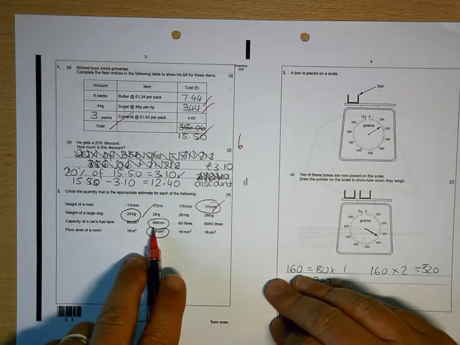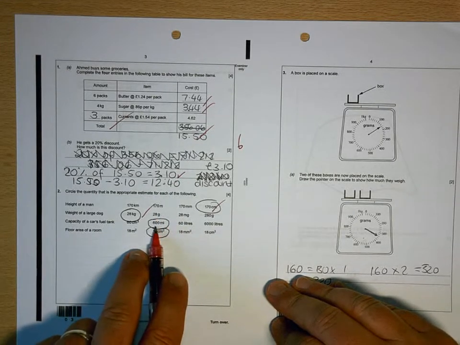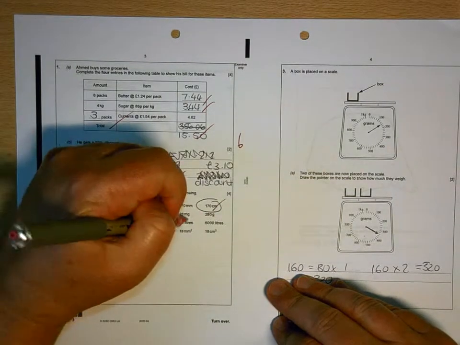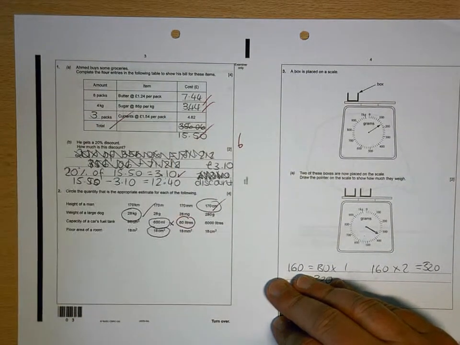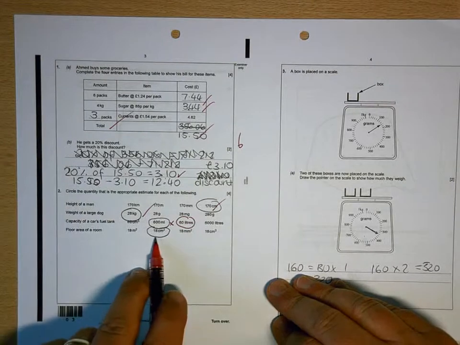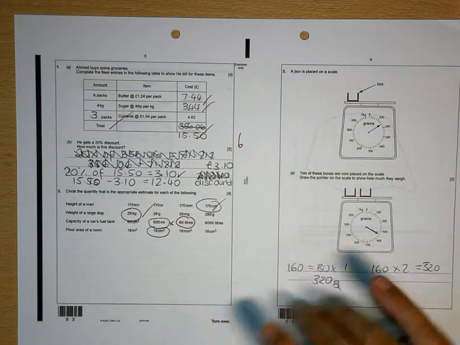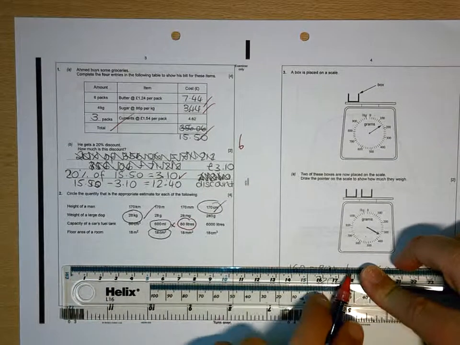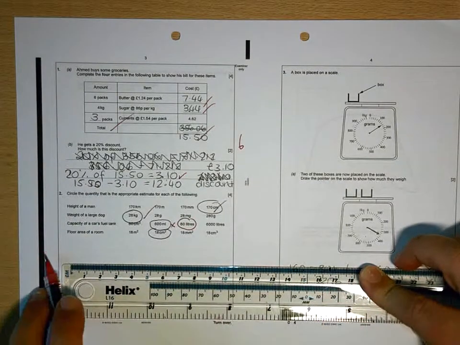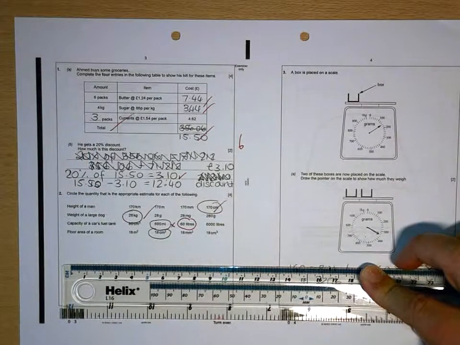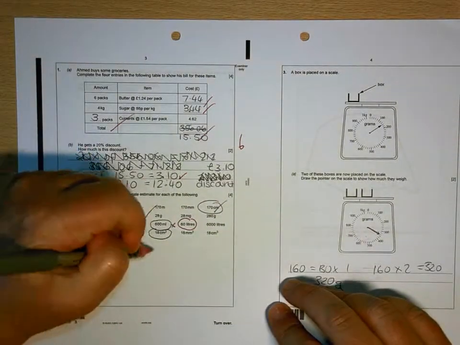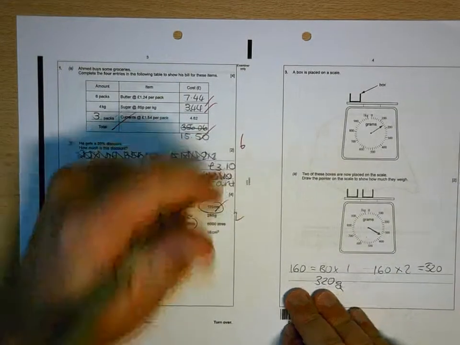Capacity of a car's fuel tank, that's less than 1 litre, so that's less than a bottle of pop. A fuel tank normally is around 60 litres. And similarly 18 square centimetres, an 18 centimetre square would be a square that side and then 18 centimetres going up as well. So it wouldn't cover a floor. It's 18 metres that you're looking for there.